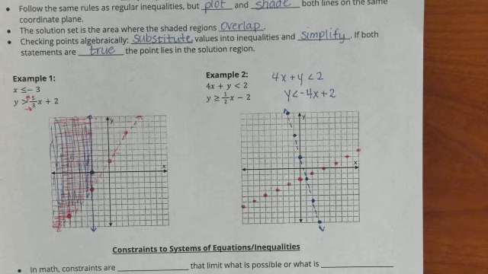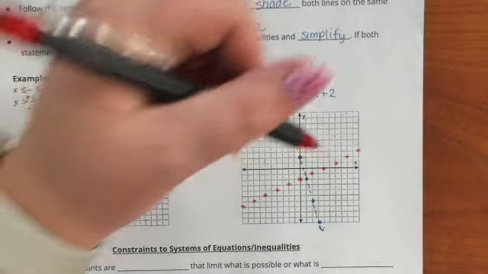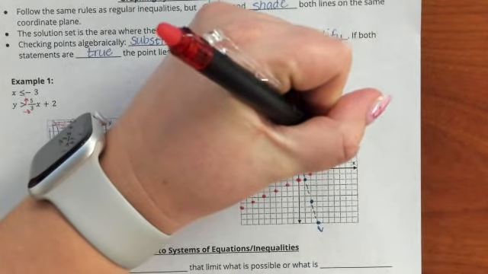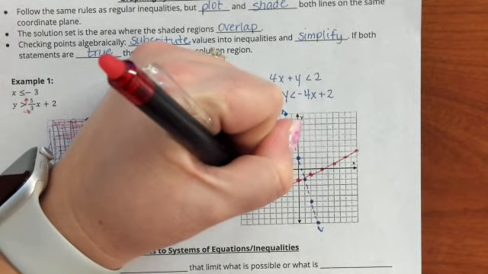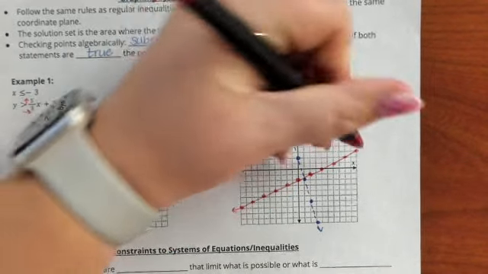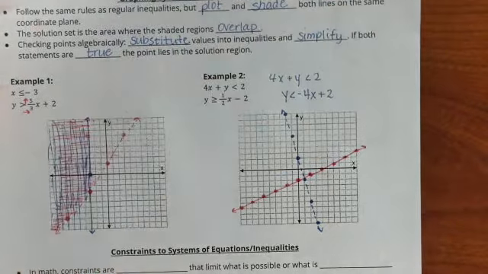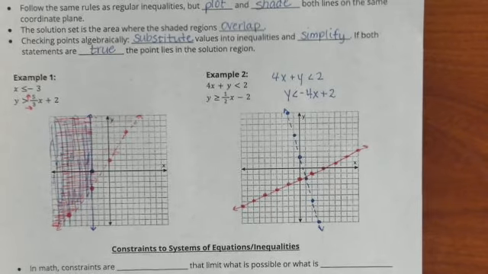Okay, that is a greater than or equal to sign, so I need to make sure that I am using a solid line. Arrows on both ends to show that my line keeps going.